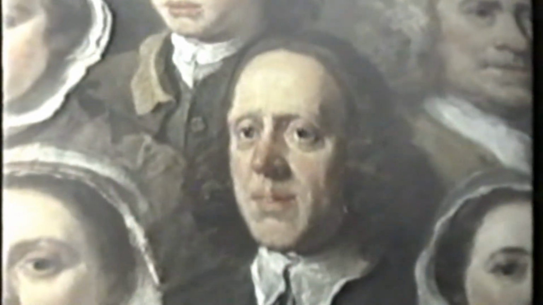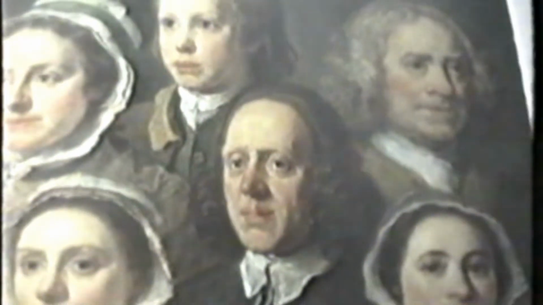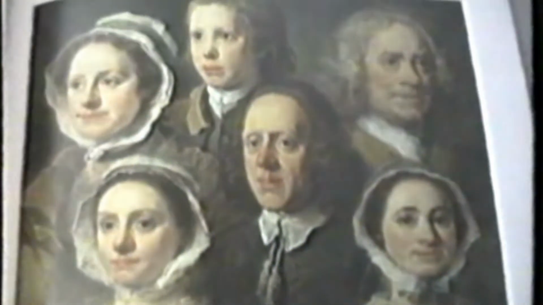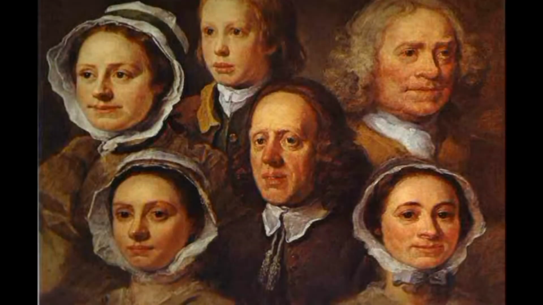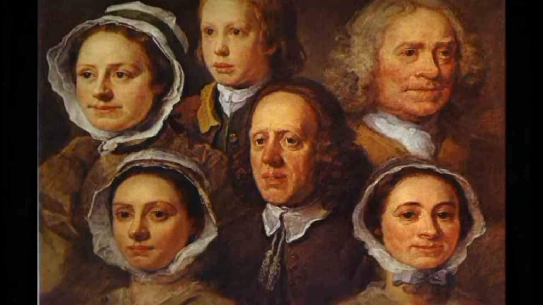A group portrait of Hogarth's servants, very much in the manner of the Dutch realists like Rembrandt. And perhaps his finest portrait, which points even to Impressionism, the Shrimp Girl.